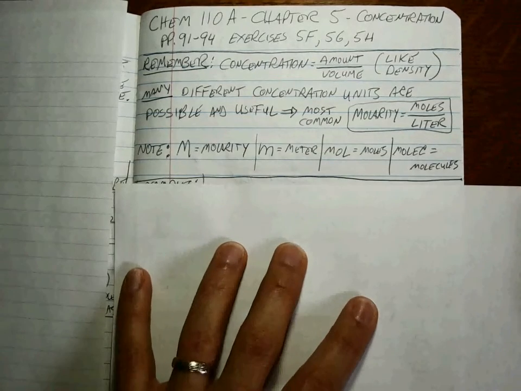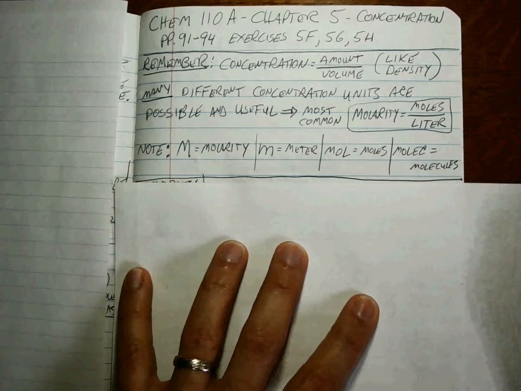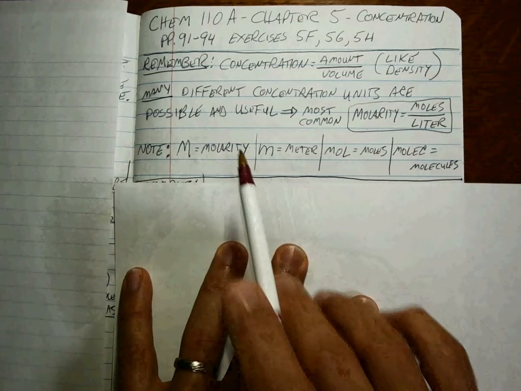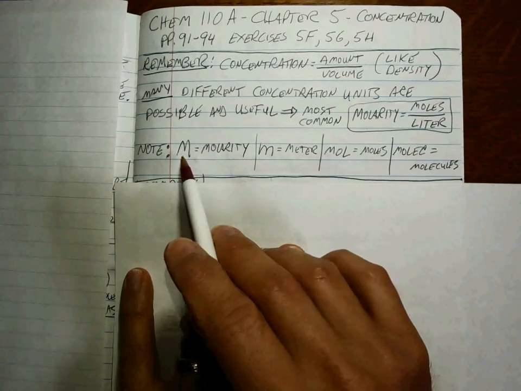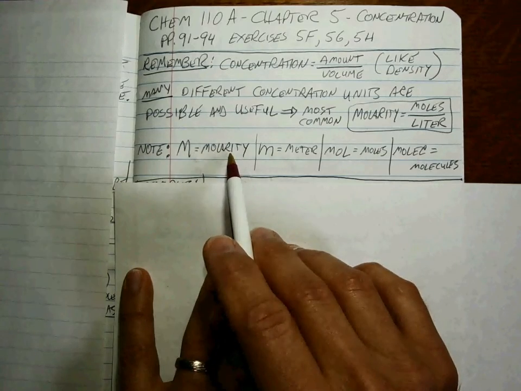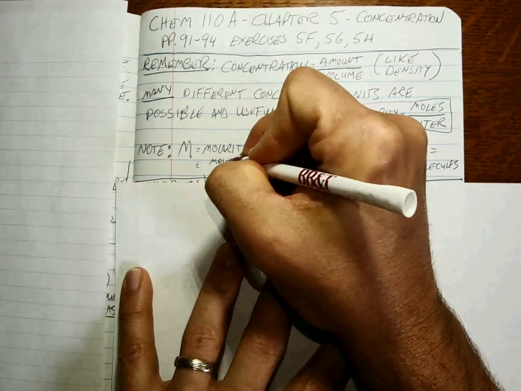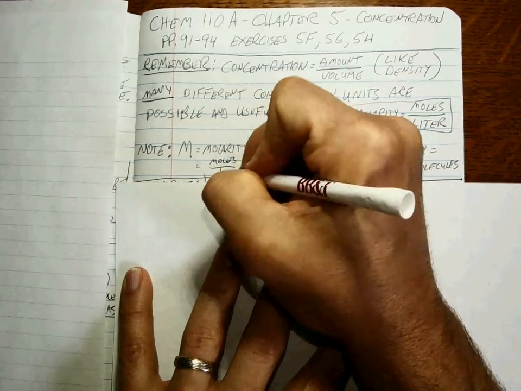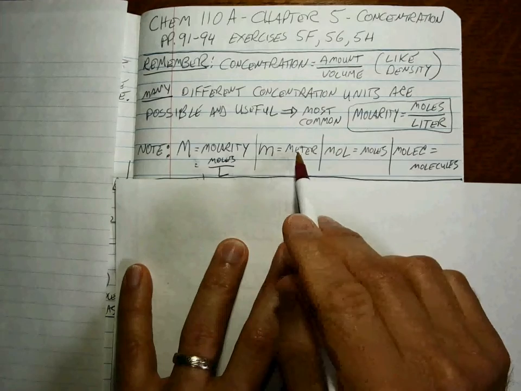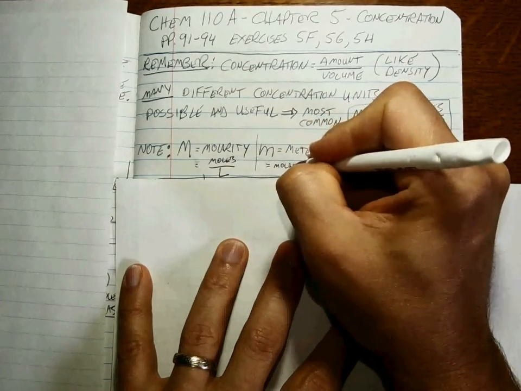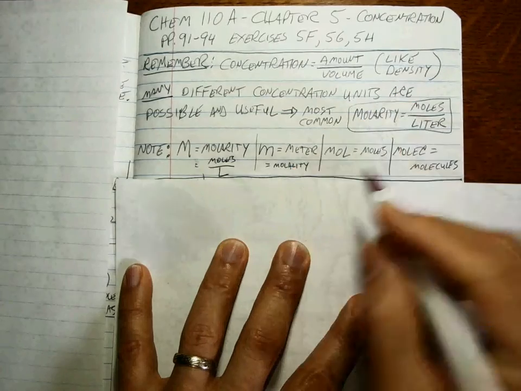So, a quick note with units. We've dealt with a lot of M things: moles, molecules, meters, and molarity. Capital M stands for molarity, or moles per liter. A small m stands for meter. It also actually stands for something called molality that you don't have to worry about until Chem 116.